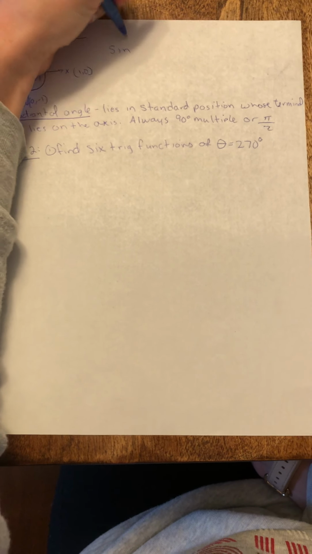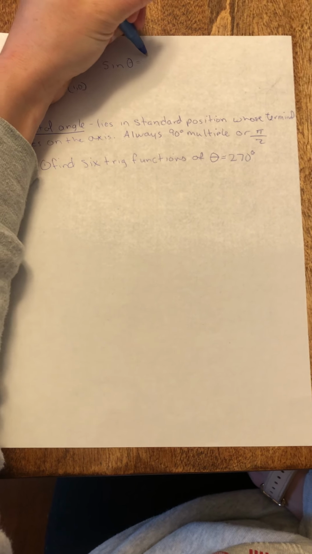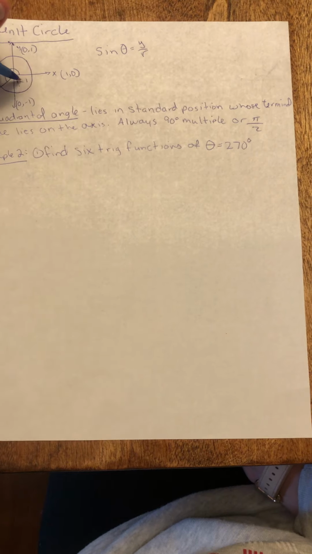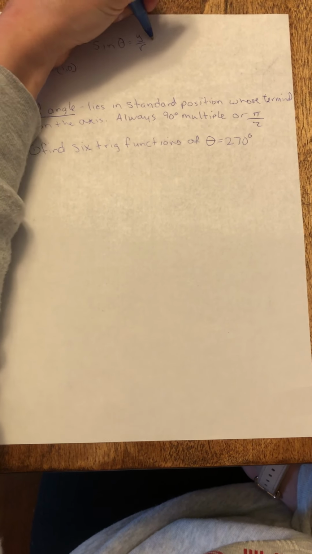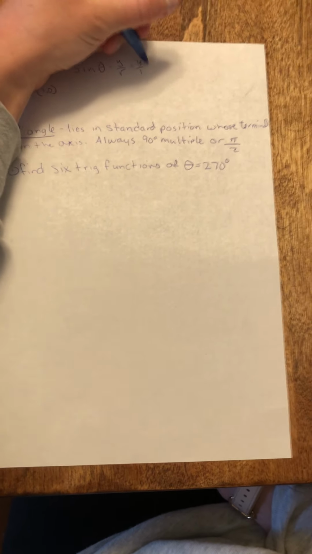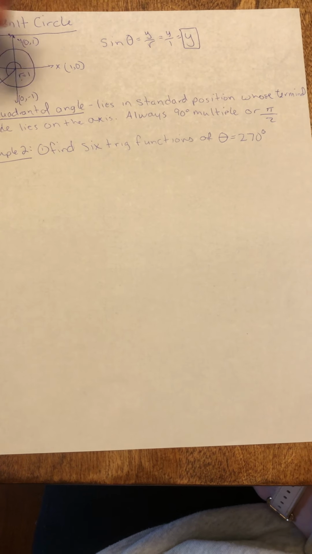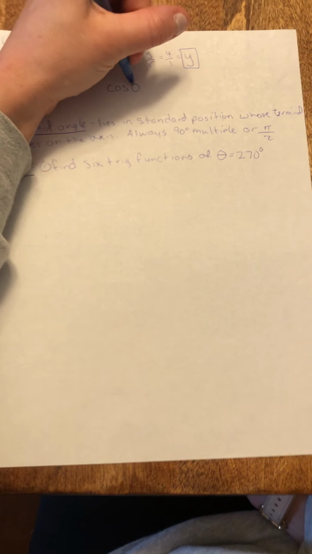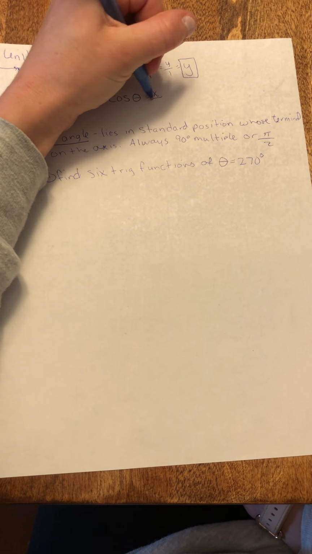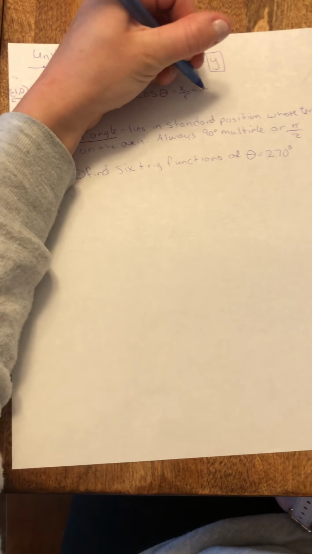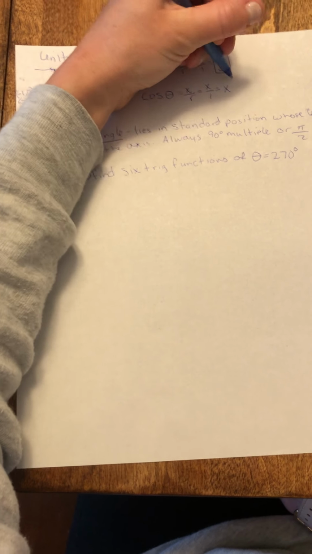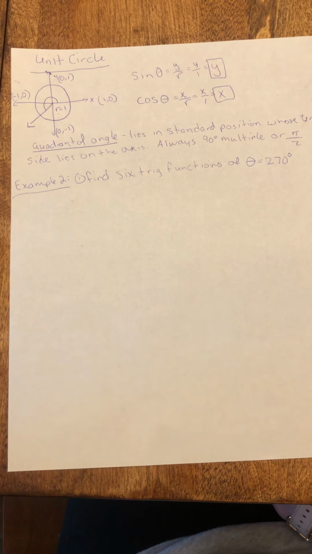Your sine of theta here is still y over r, but because r is always 1 in a unit circle, y over 1 just equals y. So your sine of theta in a unit circle is always y, and your cosine of theta, x over r, when r always equals 1, is just x.